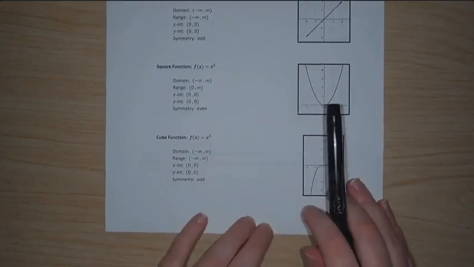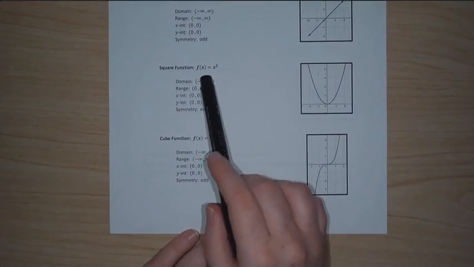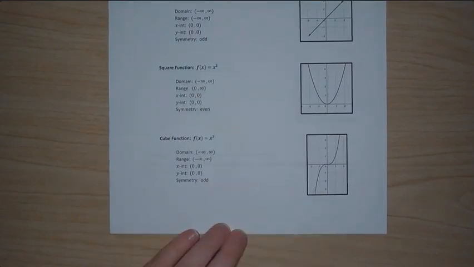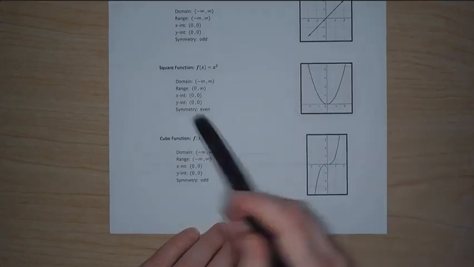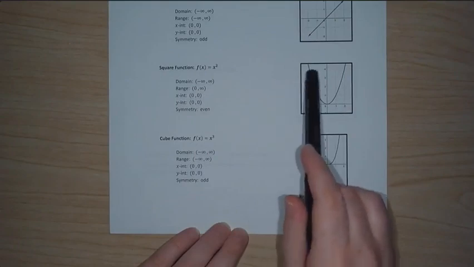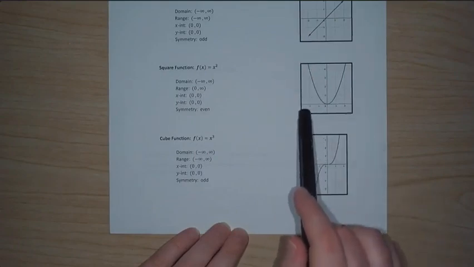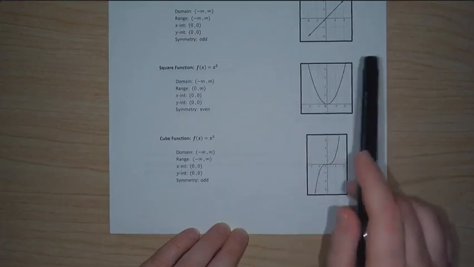Next we have the square function, which is f of x equals x squared. That's why it's called the square function. It is a parabola, a bowl if you will. Its domain is going to be everything. So if you have any x value, it'll always somehow have a point and touch the function.